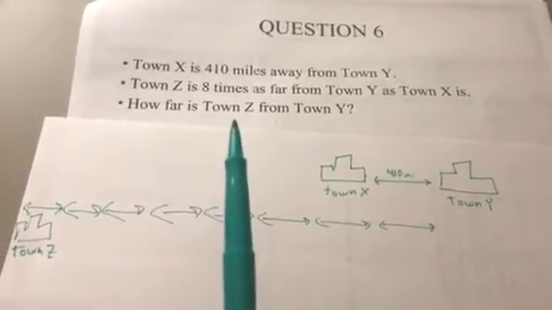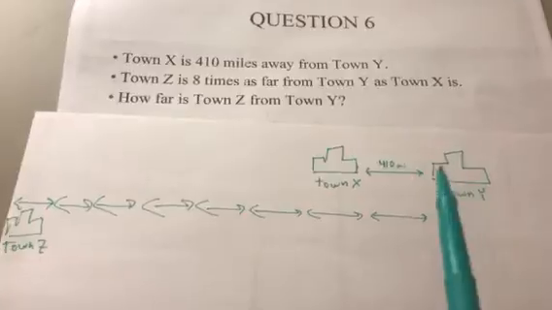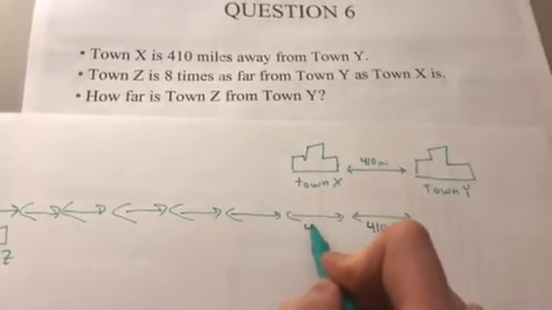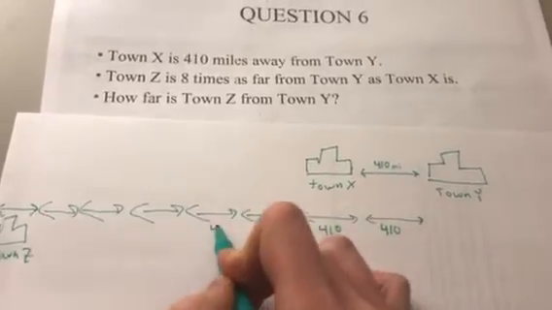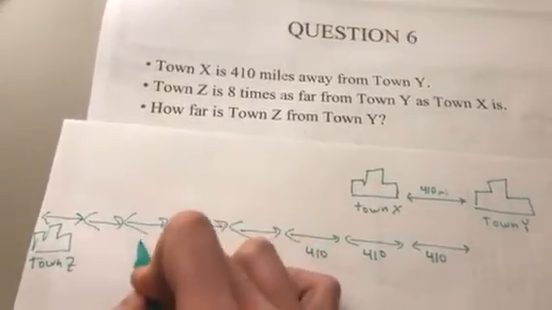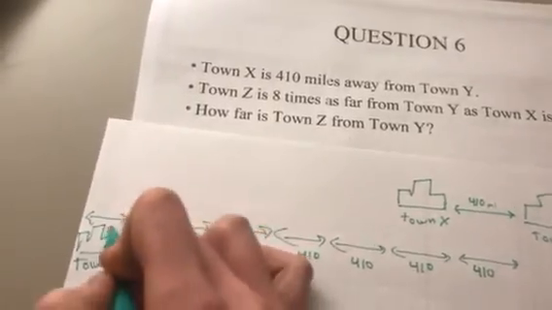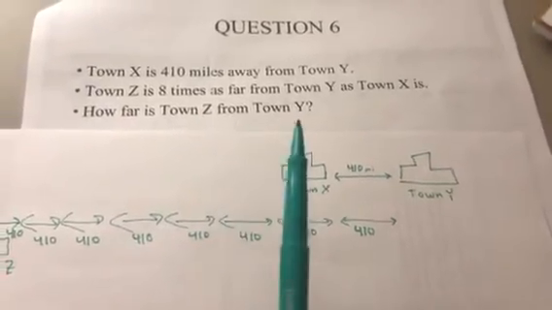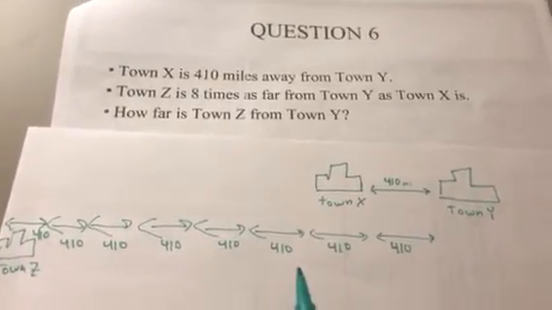So how far is town Z from town Y? Well, 1 time as far would be the same amount, which is 410. 2 times, so I can write 410 2 times, 410 3 times, 410 4 times, 410 5 times, 410 6 times, 410 7 times, 410 8 times. Okay? How far is town Z from town Y? Well, now that I have shown 410 8 times, this helps me really see what operation I should be using.